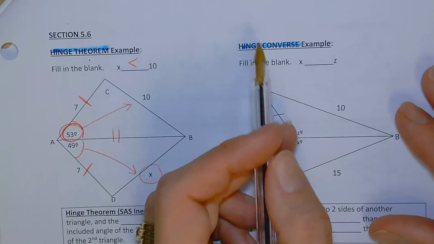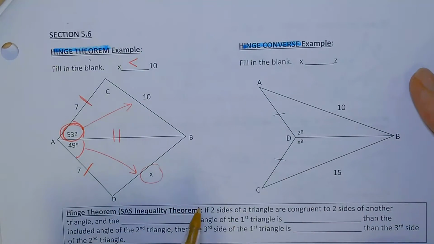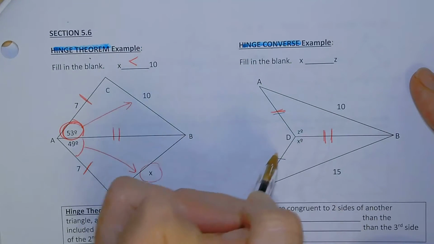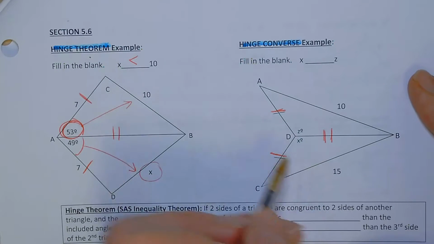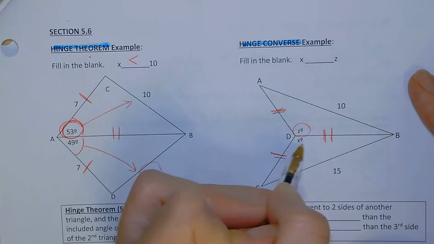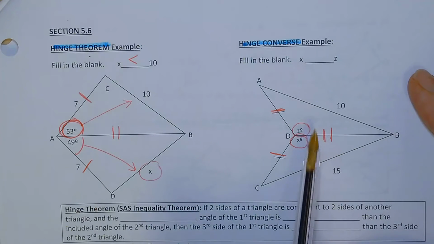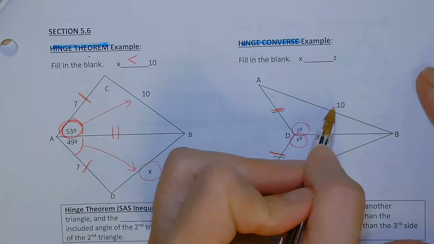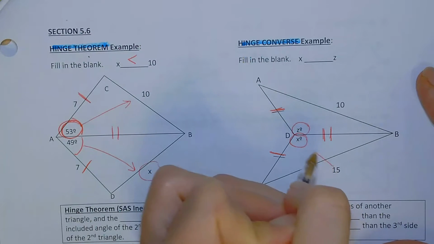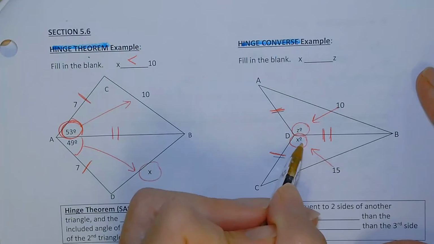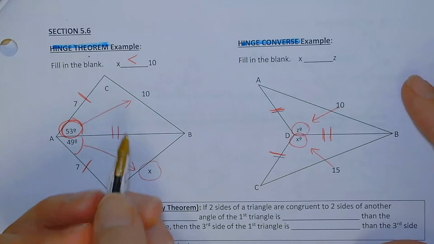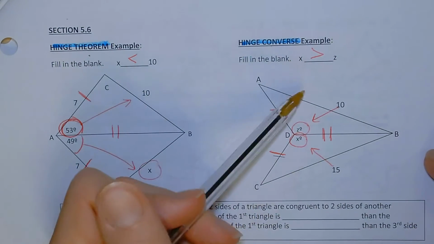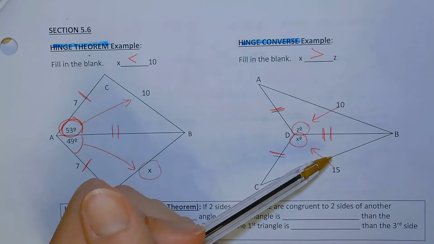All right, here is an example of the converse. This time, I'm going to double tick the reflexive. I'm going to make sure that I have side, angle, side, because I'm dealing with two triangles. Notice I have two sides, and now I'm going to circle the included angles. I'm going to be able to compare these angles based on the sides that are opposite them. So 15 is larger than 10, so the angle opposite the 15 will be larger than the angle opposite 10. So x will have to be greater than z. And again, I'm doing it in two triangles, which is why I have to use SAS.